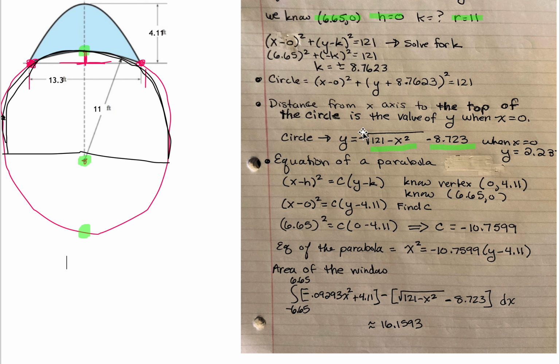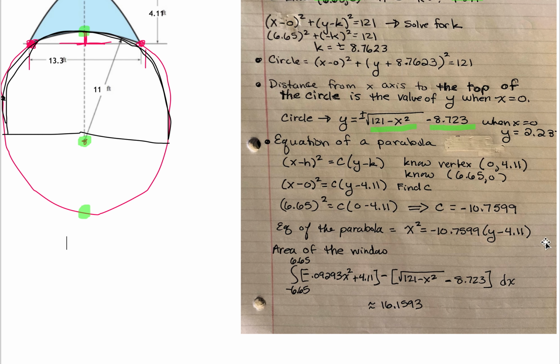So we already have the circle solved for y. We have that up here. And then when I solve this for y, I get this here. So this is my parabola rewritten in terms of x. So it's y equals and then all of this.